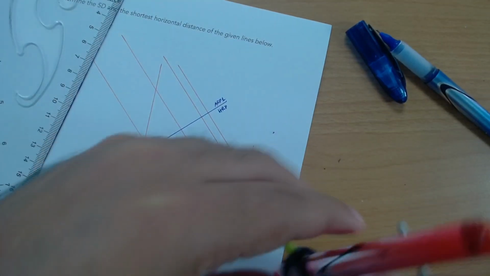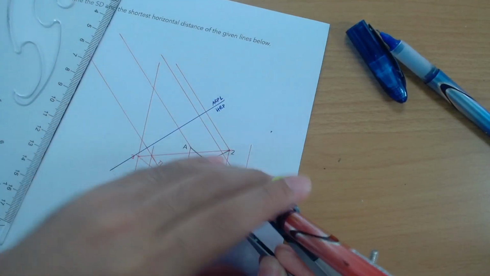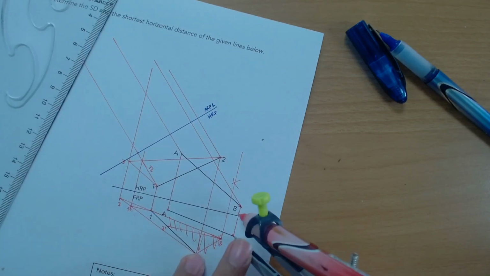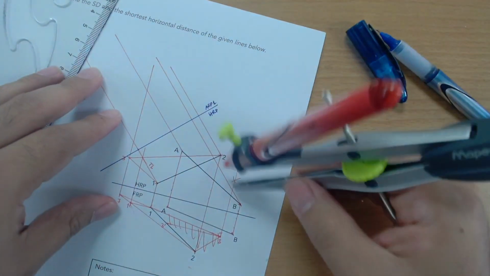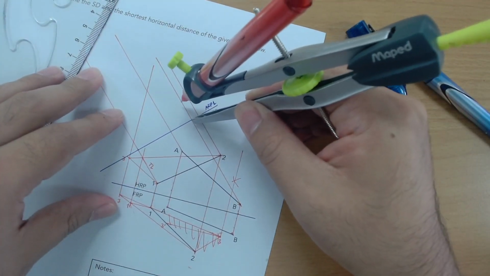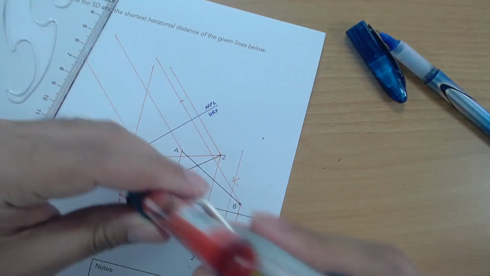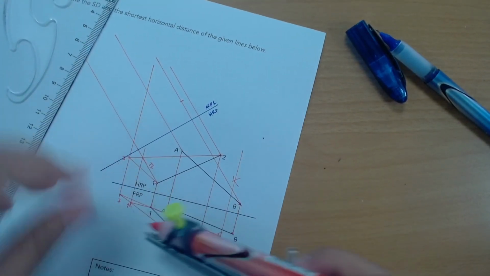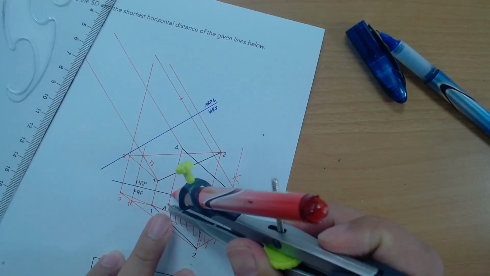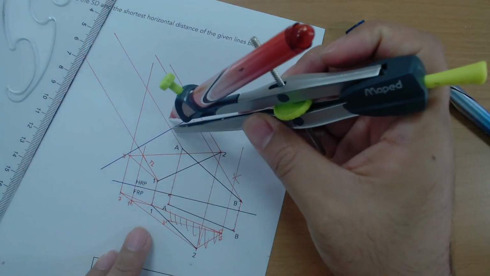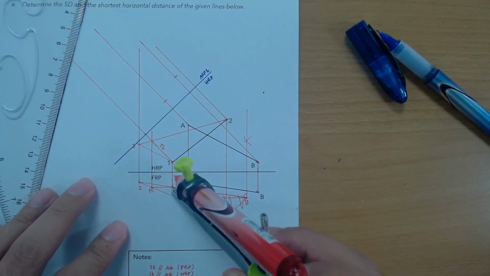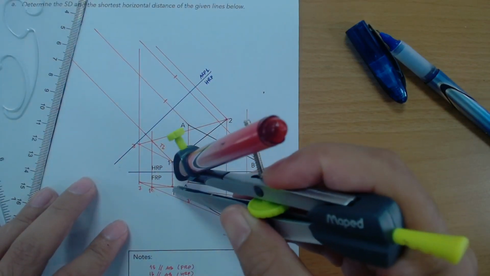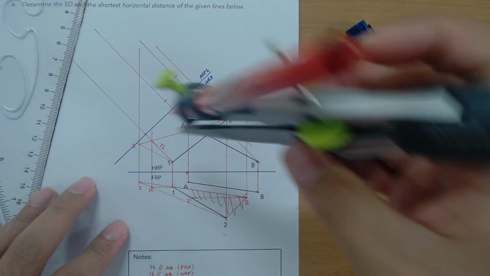So, let's try to do it. Ito. This is distance of point B. B is here. This is the distance of point A naman. This short distance. Siya. Let's mark it. A, and last is the point 1. Point 1 is this distance.